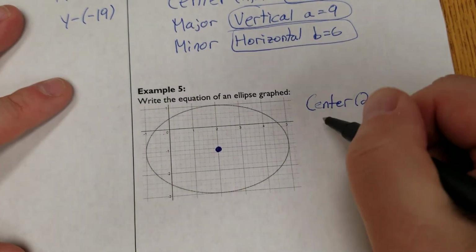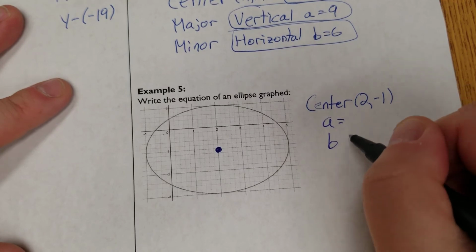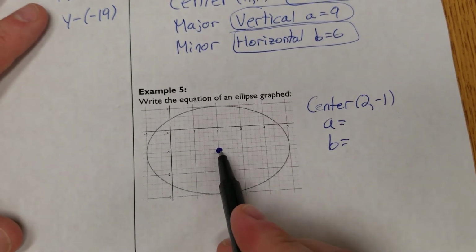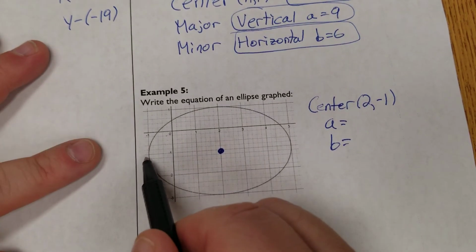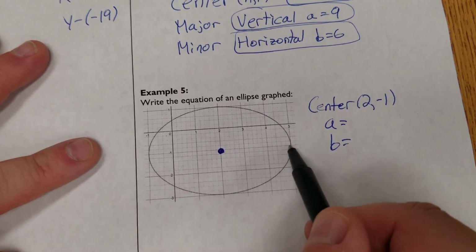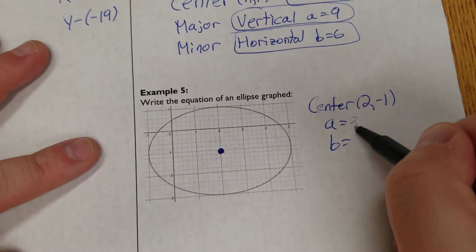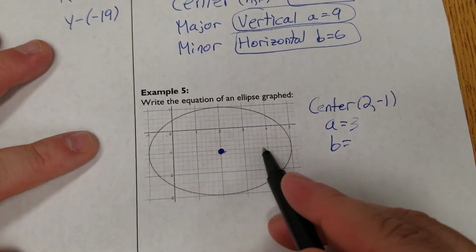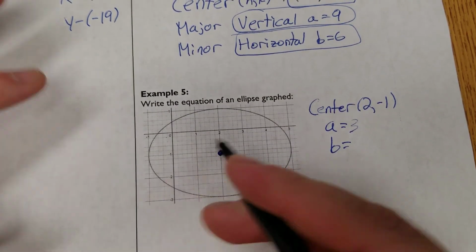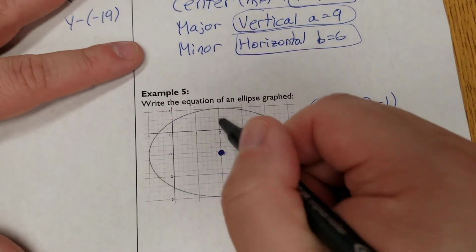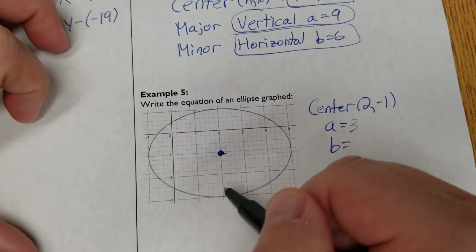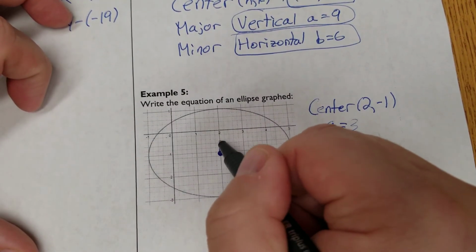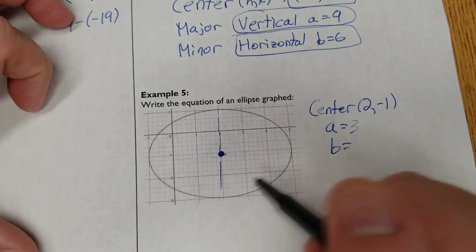Now for the values of a and b, you can do this one of two ways. You can actually just start at the center and count your way out to the end, or if you're told the entire length, like for example, from here to here is 6 units, so then the major, a, must be 3. It must be 3 going to the right and 3 going to the left. Similar logic for b. From top to bottom, 1 all the way down to negative 3 is 4 units, but cut in half would be 2. There's 2 going up and 2 going down.